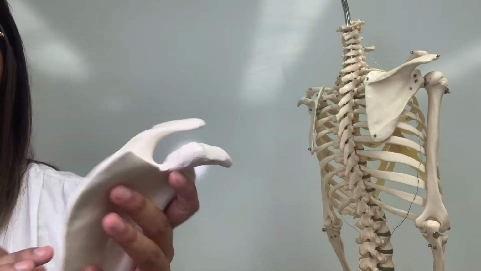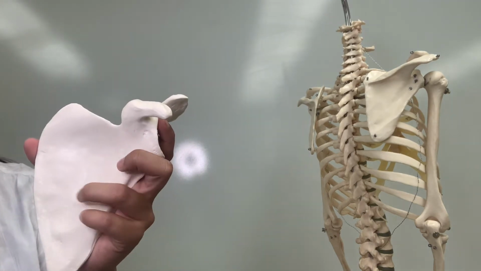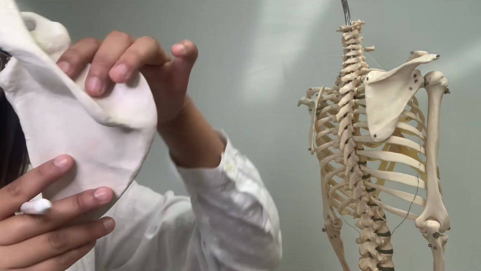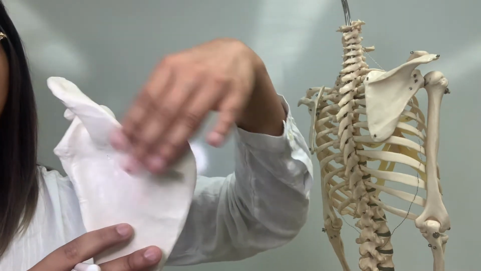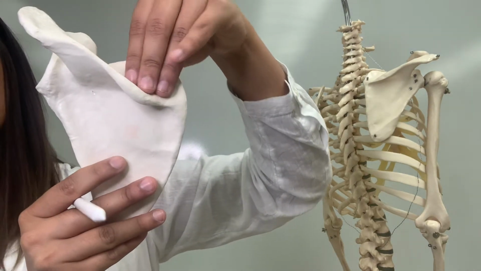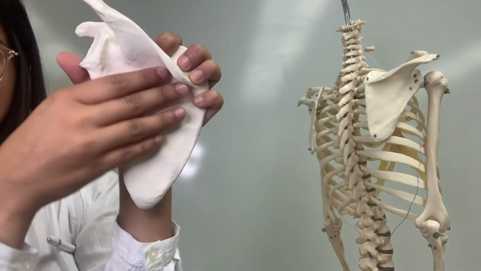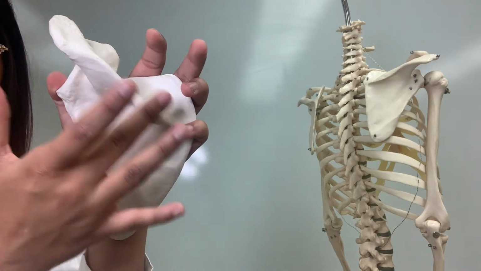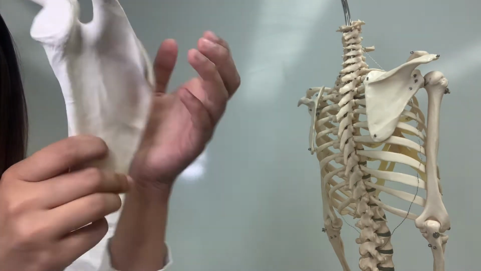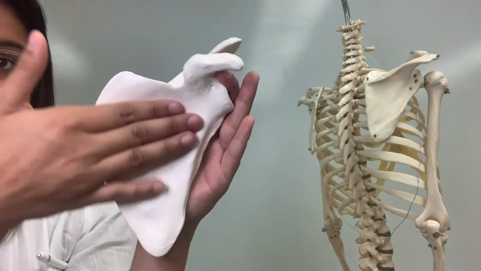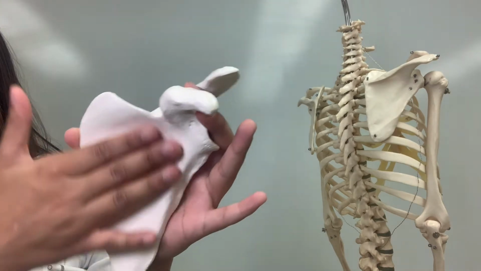We also have a few fossae over here. We have our supraspinous fossa, which is above the spine of the scapula. This right here is below the spine of the scapula, so this would be your infraspinous fossa. And this whole fossa on the anterior side is your subscapular fossa.